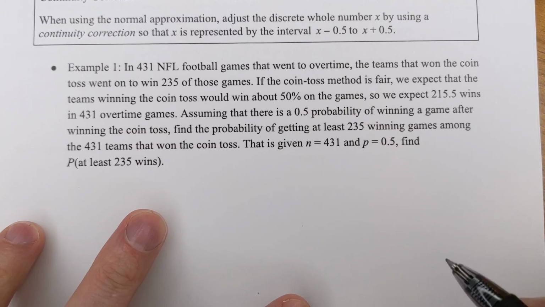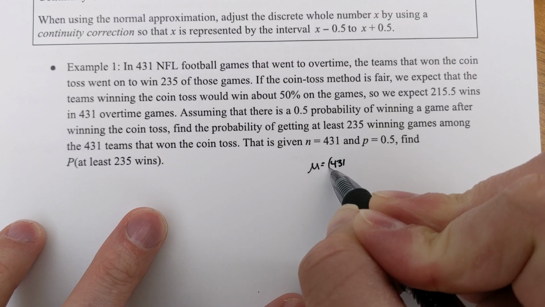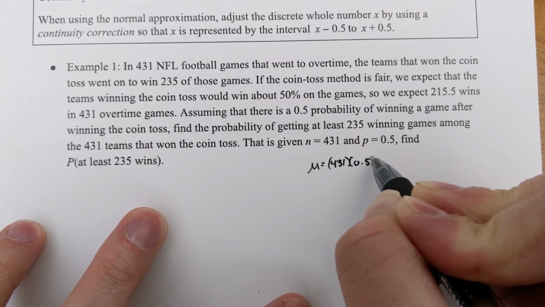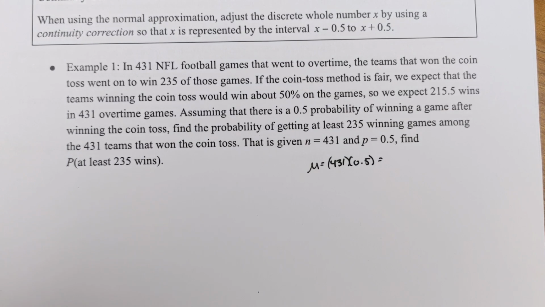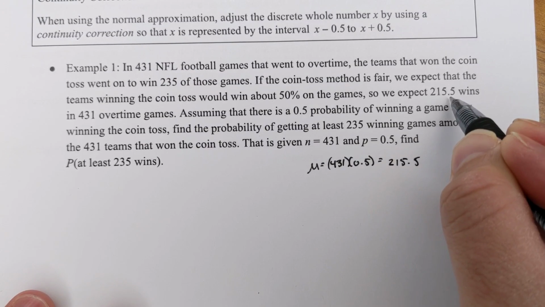So I need to find my parameters first. So mu is equal to n times p. So 431 times 0.5. So that's my 215.5, which they actually gave me in the problem.